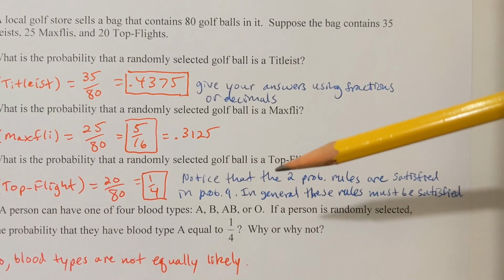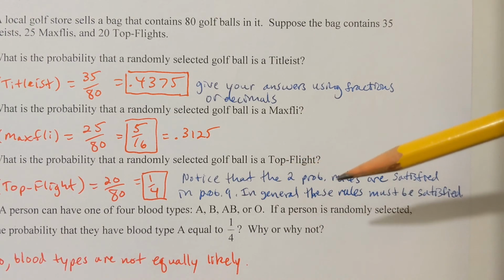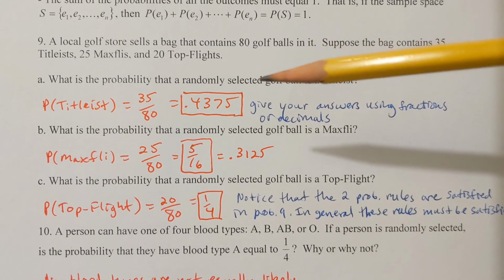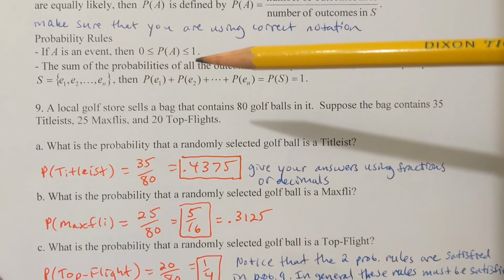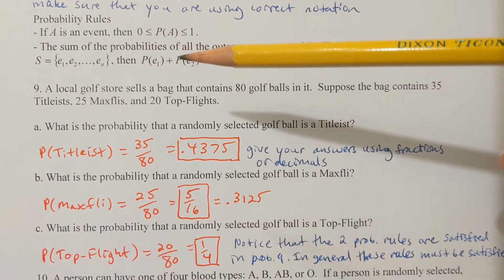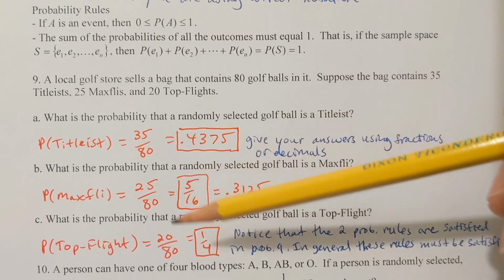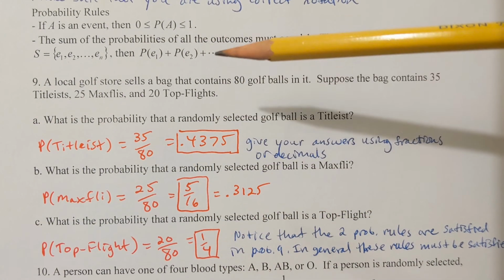In problem 9, in general, these rules must be satisfied. So that's these 2 rules right here. Rule 1 says that every single calculation is going to be a number in between 0 and 1. That's what we've got. So rule 1 looks good.